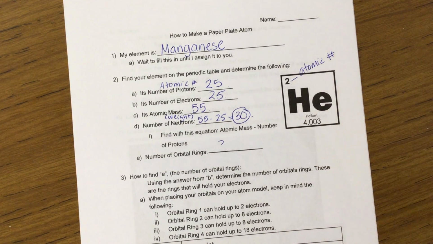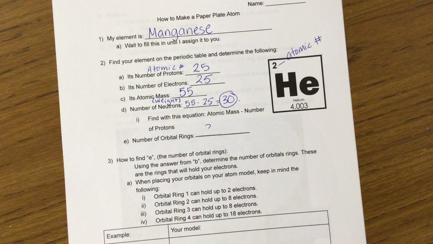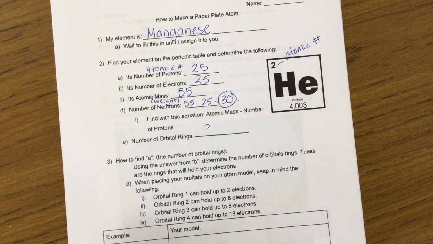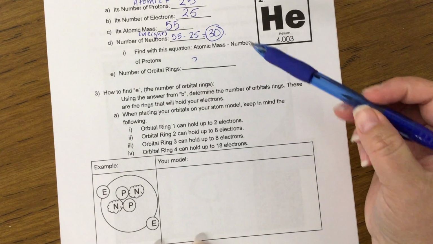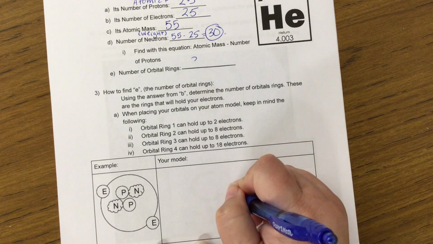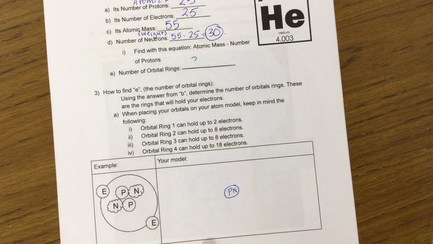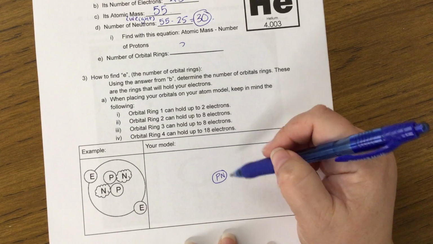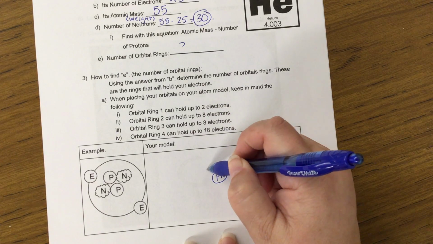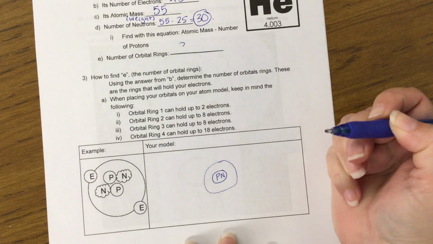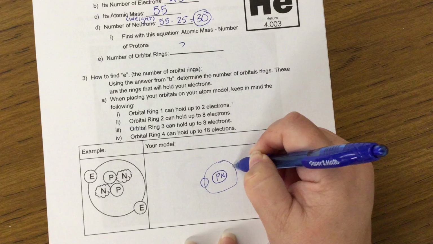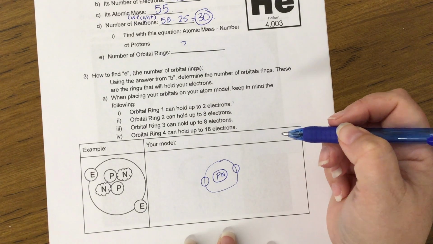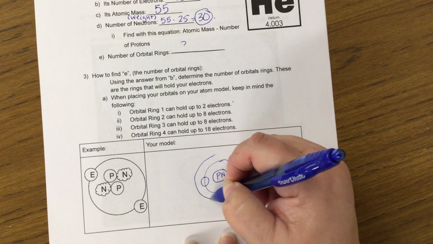So now the next question is how many orbital rings? Okay. You can Google this. I would actually recommend Googling it. Or you can draw it out. So here's what I'm going to do. Now, there's some rules. The first orbital, so here's my proton, here's my nucleus. And remember, the center of every atom is a nucleus. Okay, so it's got rings around it, kind of like Jupiter and Saturn. So the first ring can hold up to 2 electrons. All right, so there's 2. But I have 25, so I have to draw more.